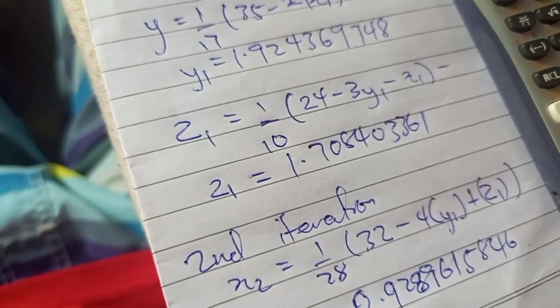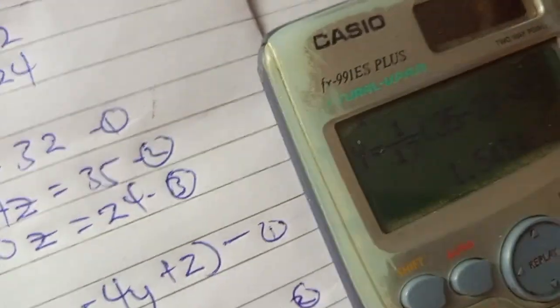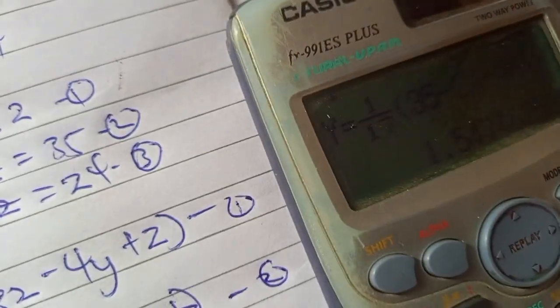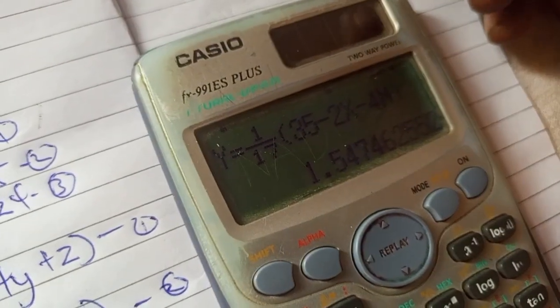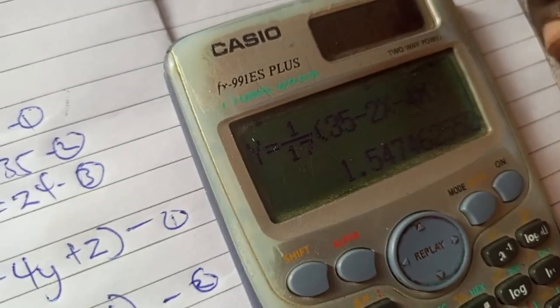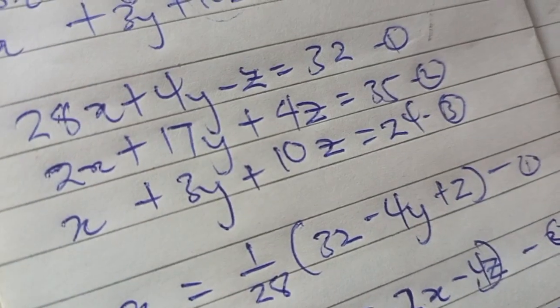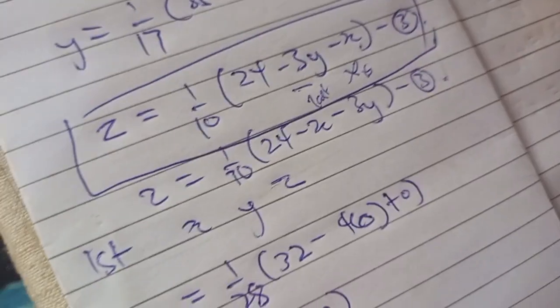That's how come we have to put z1 back in the equation. So now we have a value for y2. So y2 is equal to 1.547462 something.